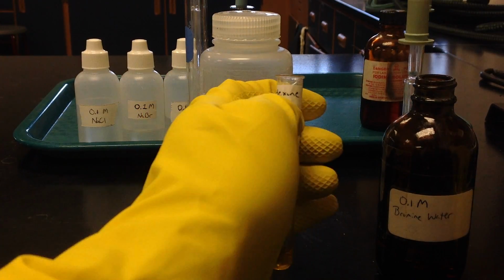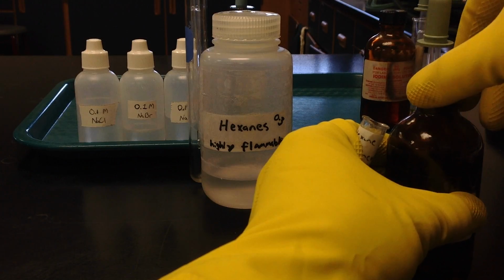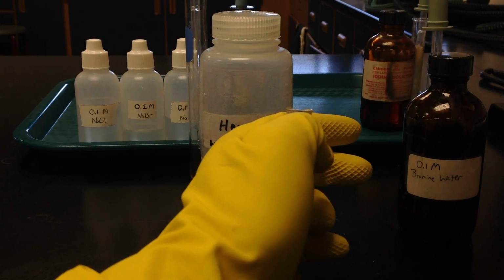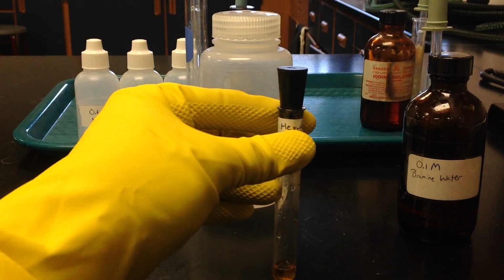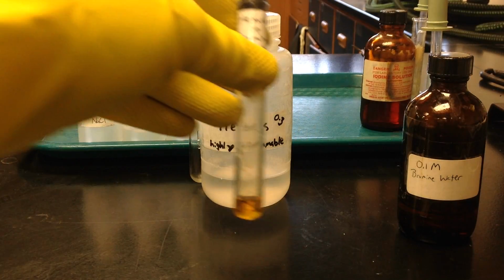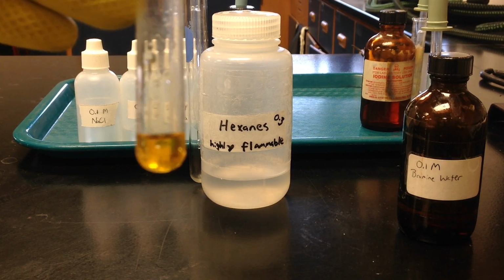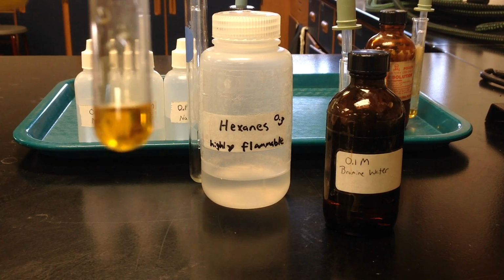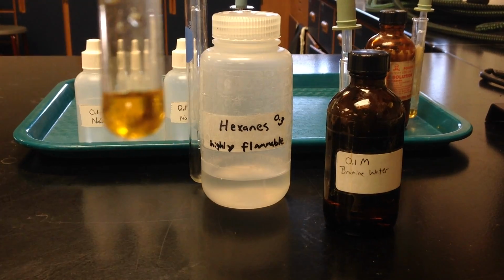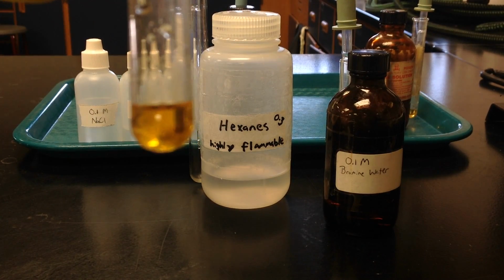You'll notice all of these chemicals, the bromine water, the chlorine water, and the iodine water, have to be stored in brown bottles because they're fairly reactive substances, and they tend to break down over time when exposed to light. So again, this is our bromine water sample. You want to go ahead and write down your observations on the color.